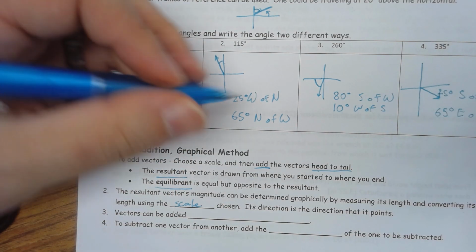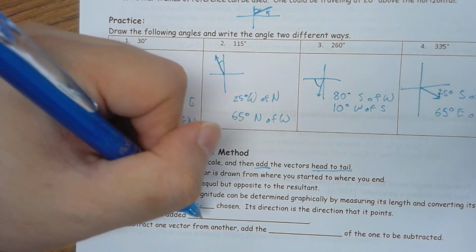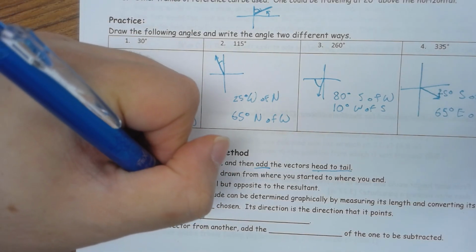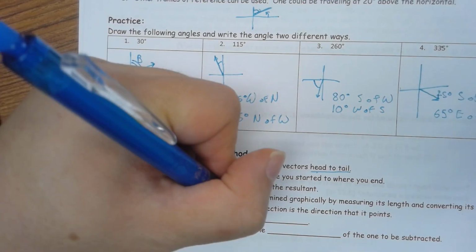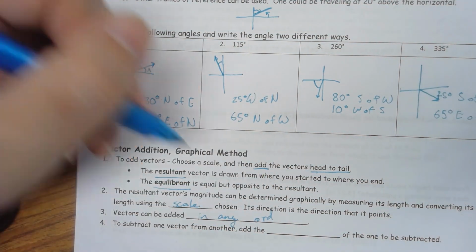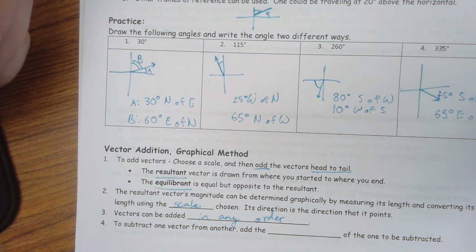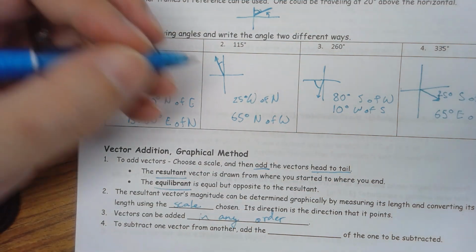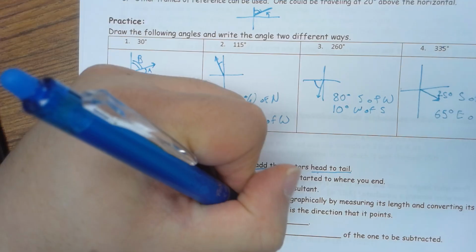And vectors can be added in any order. To subtract one vector from another, add the negative version of that vector.